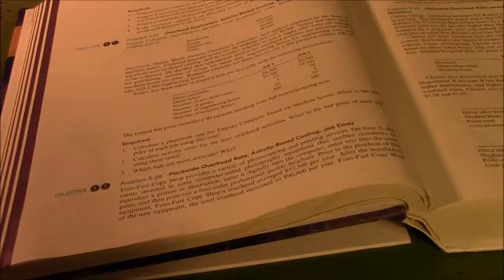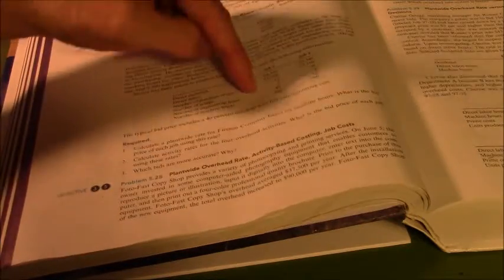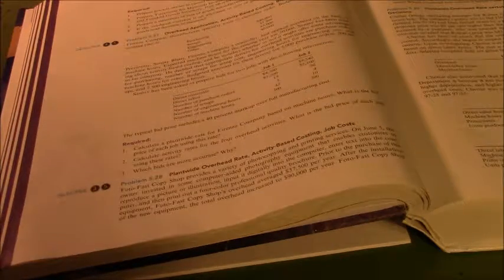Hello, we are going to work problem 5.27. So we're going to do job costing, two different jobs. We'll do it just using a plant-wide overhead rate, and we'll do it using activity-based costing. But the point is to come up with costs for two different special jobs, and that's what job costing is about. You're doing it by the job.